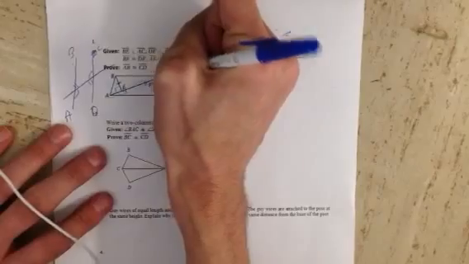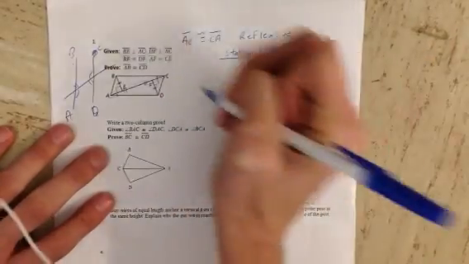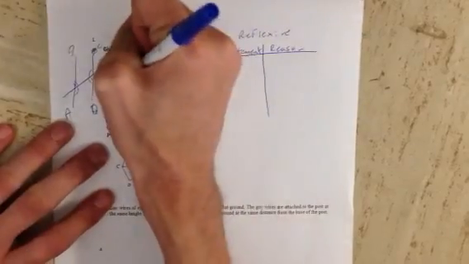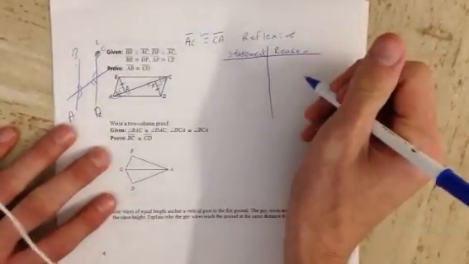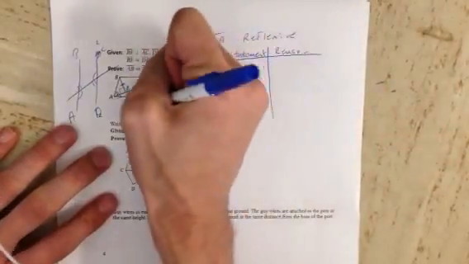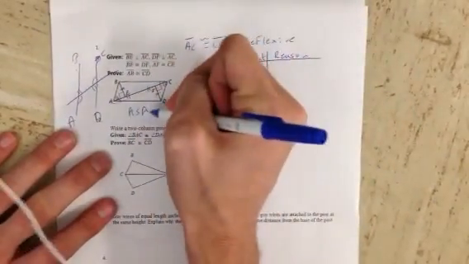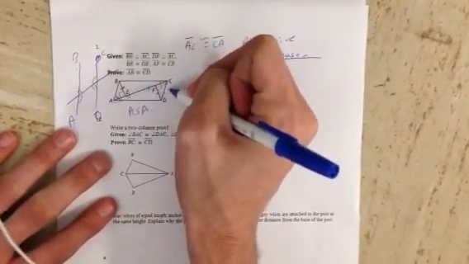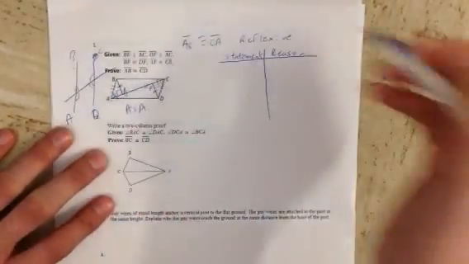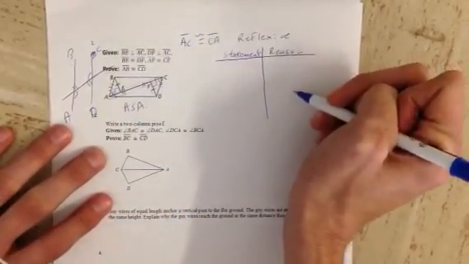So this angle here should be congruent to this angle, right? And this angle is congruent to this angle. So now we have an angle side angle. Angle side angle. So once we get there, then we know that this side is congruent to this side. Alright, so now let's try to put all that into words.